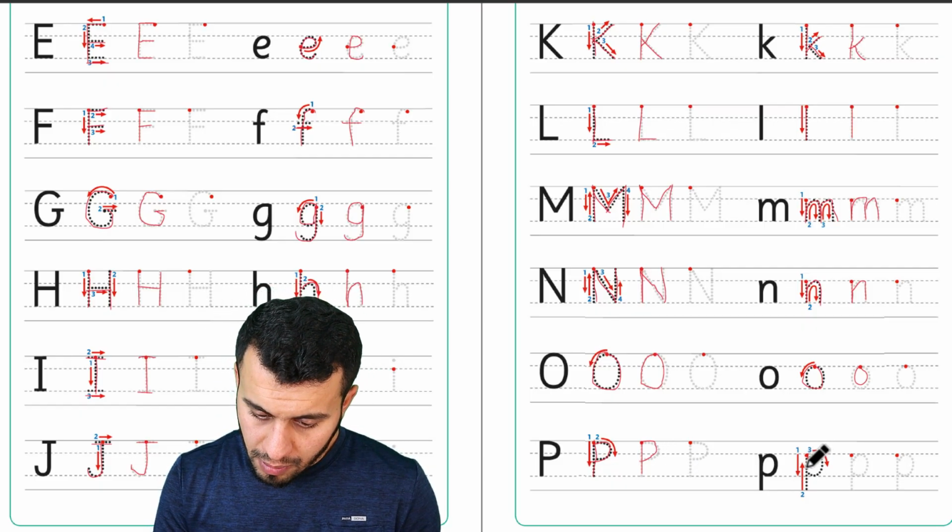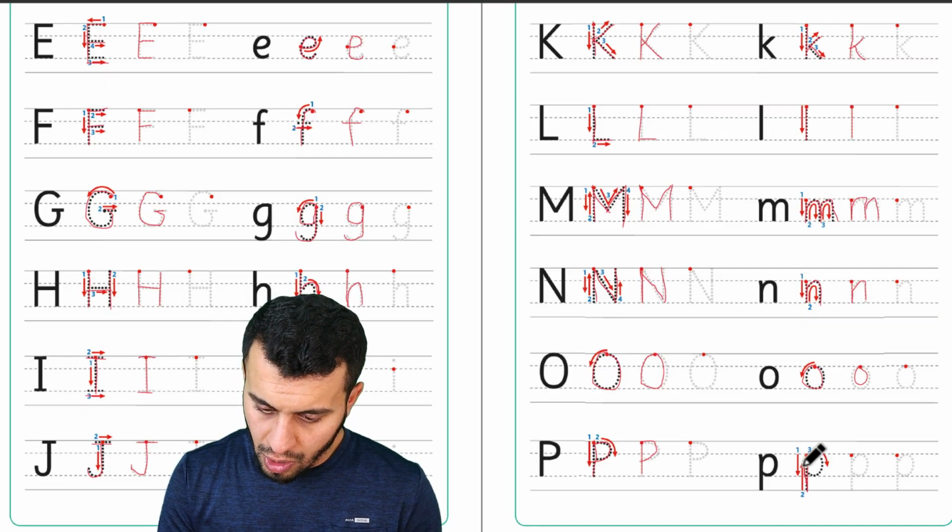Small p, you come down all the way to the end, then you go up and make a circle.